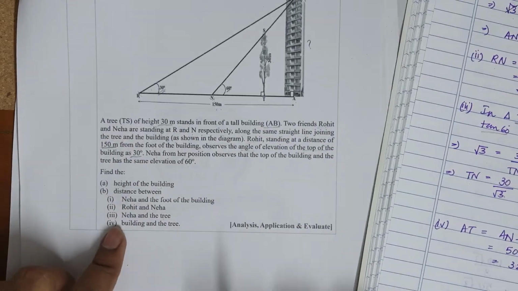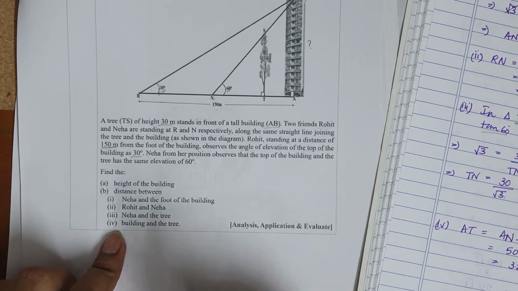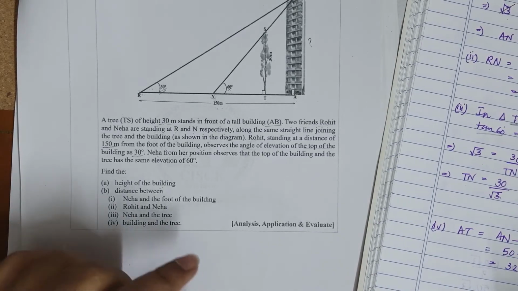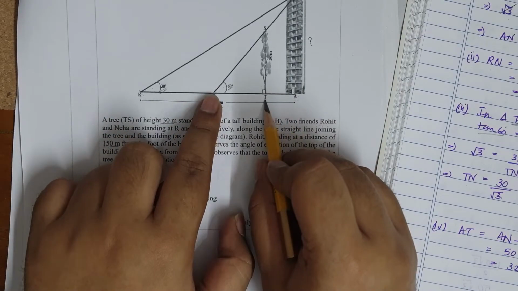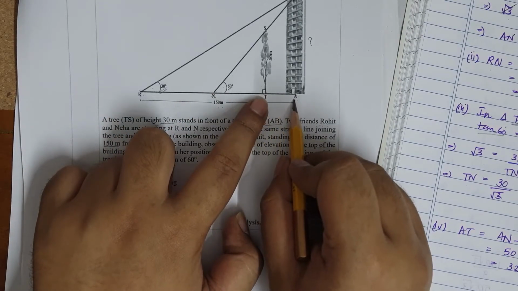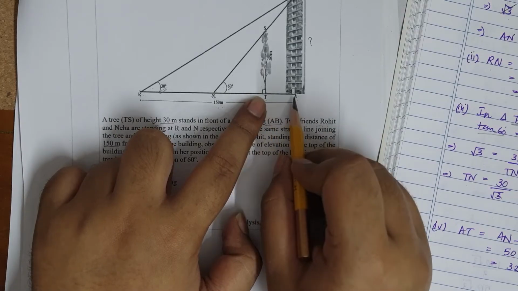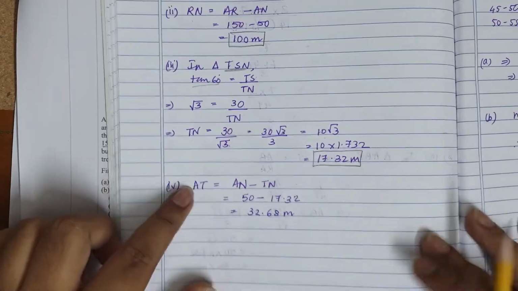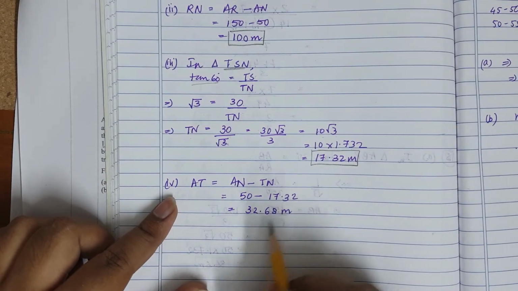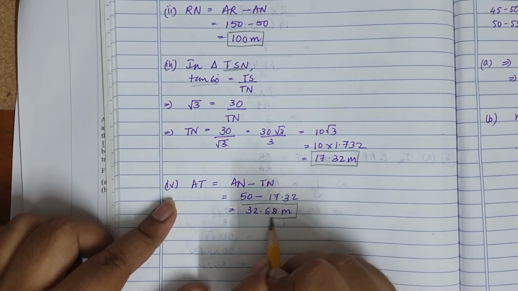And then last is: what is the distance between the building and the tree? Now we have already found out the distances NA and TN. So TA, the distance between the tree and the building, is NA minus NT. So if you do that, 50 minus 17.32, you get 32.68 meter.